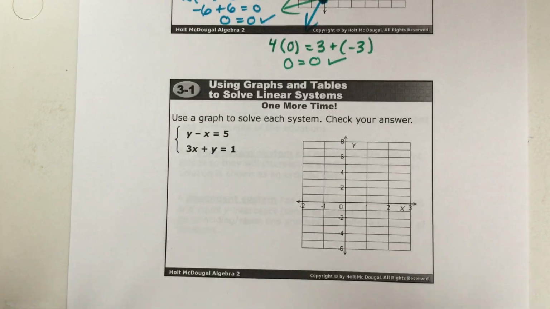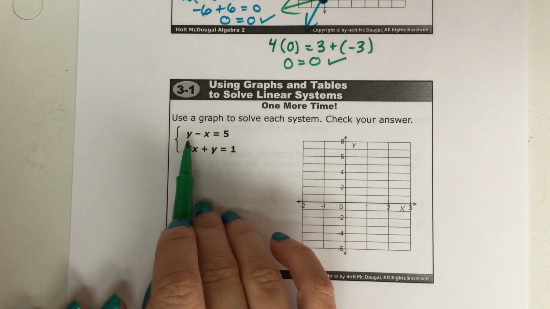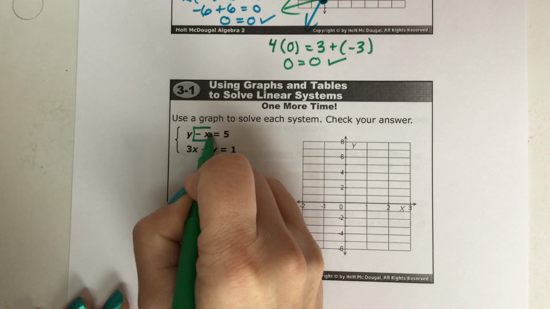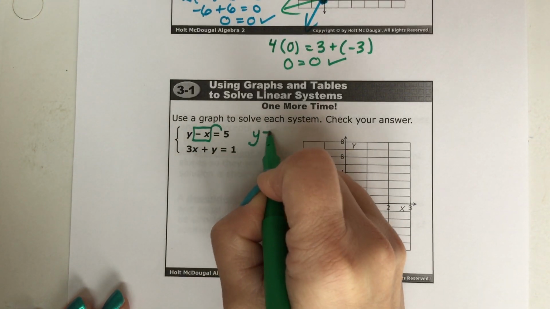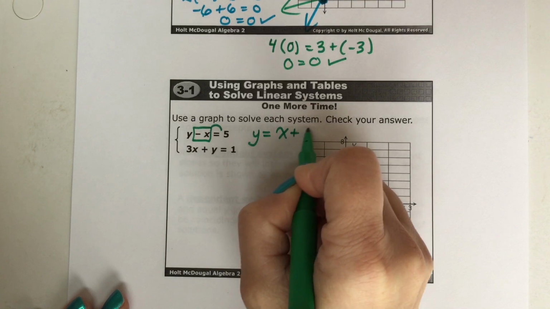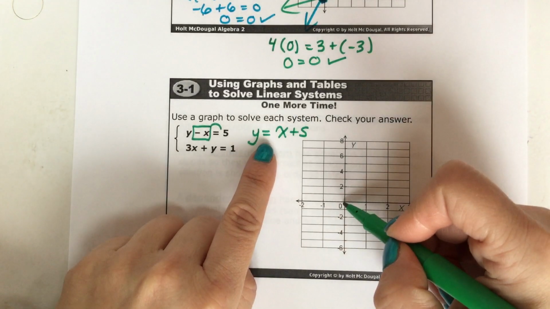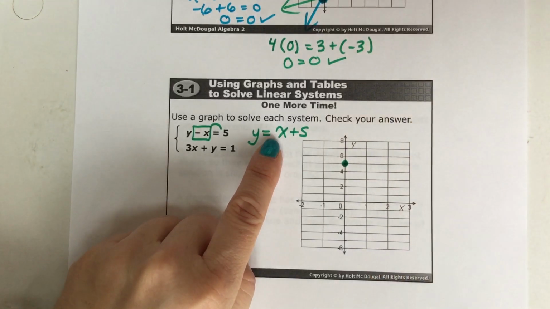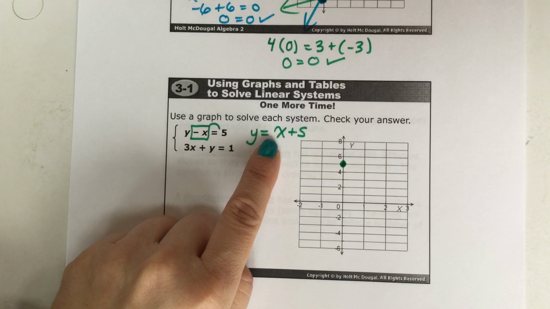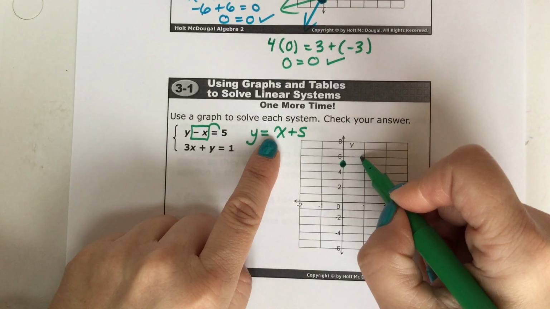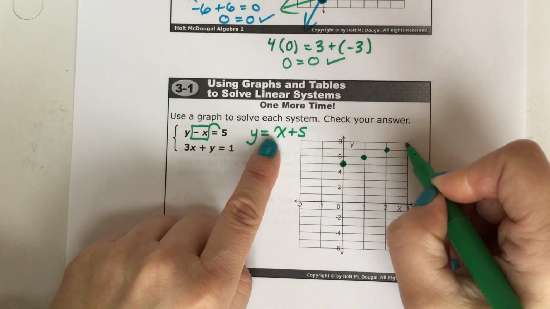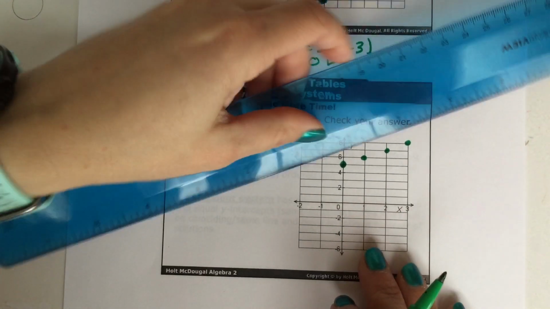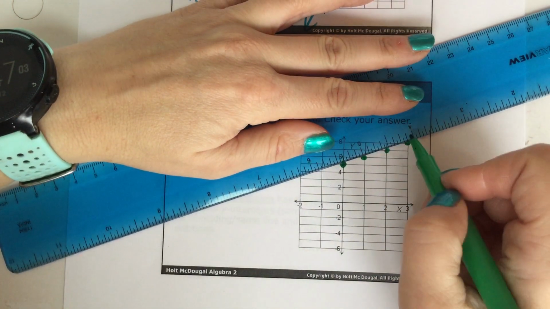One more time, just to make sure. If I want y by itself, I can take this -x and add it to the other side. So y would equal x plus 5. So I stay at 0, go up 1, 2, 3, 4, 5. My slope is an unwritten 1. 1 is the same as 1 over 1. So it's up 1 over 1, up 1 over 1, up 1 over 1. There is my line.